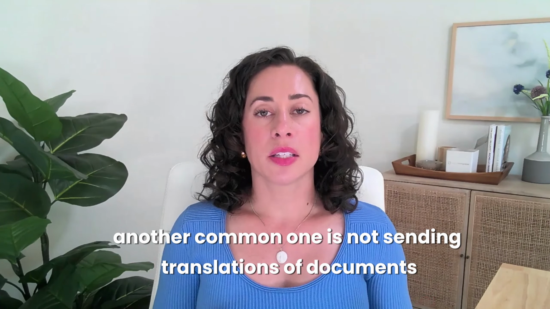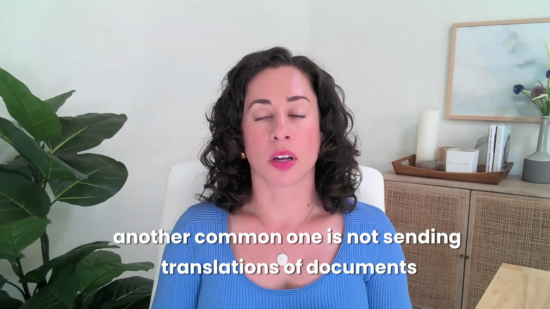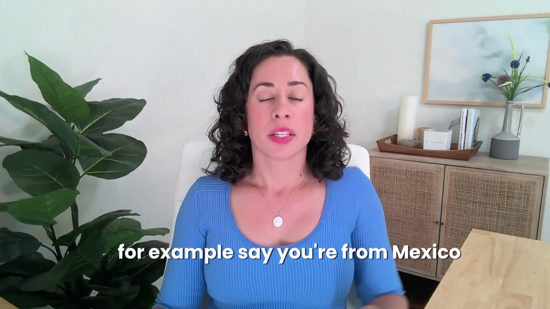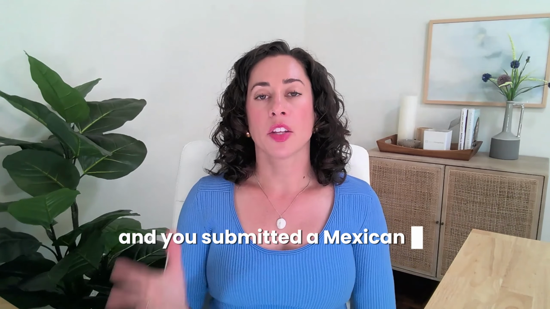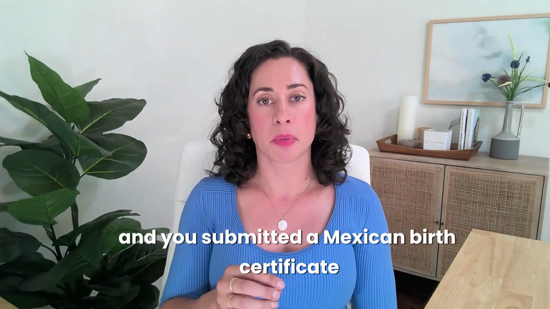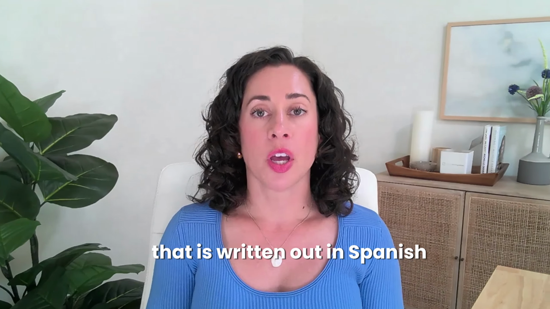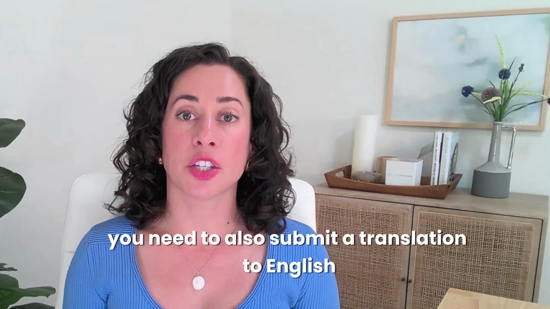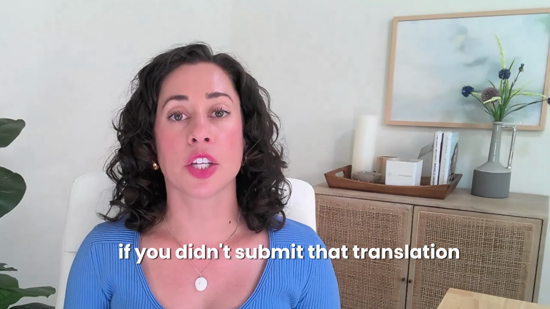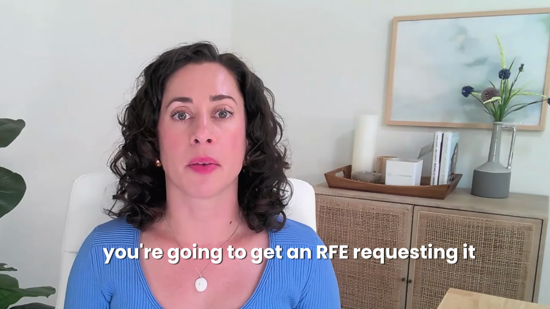Another common one is not sending translations of documents. For example, say you're from Mexico and you submitted a Mexican birth certificate that is written out in Spanish. You need to also submit a translation to English. If you didn't submit that translation, you're going to get an RFE requesting it.